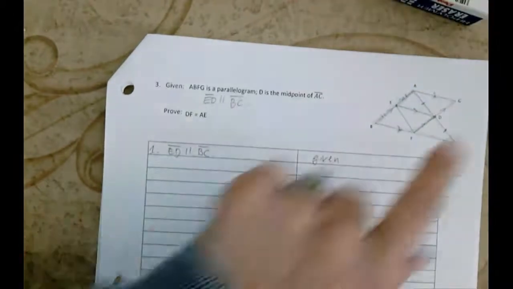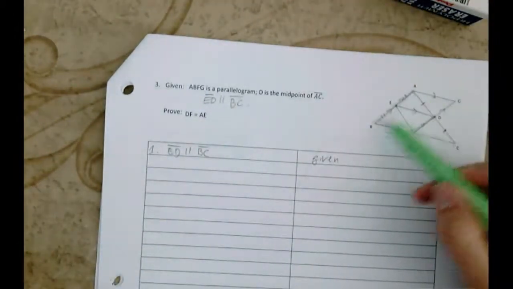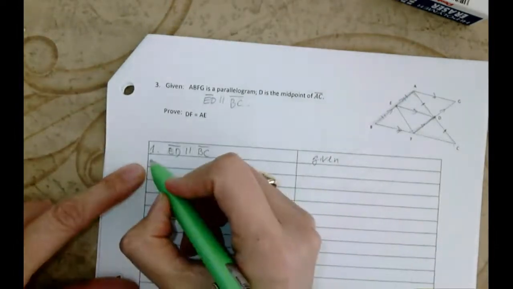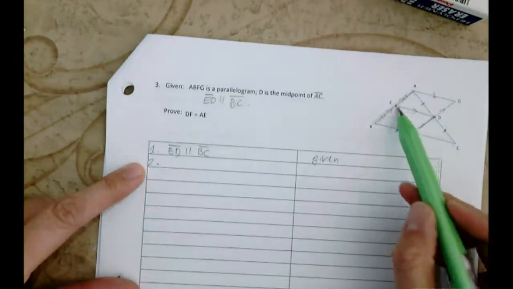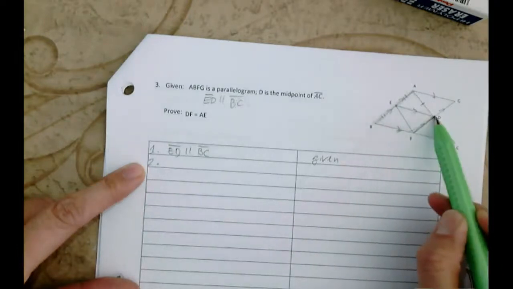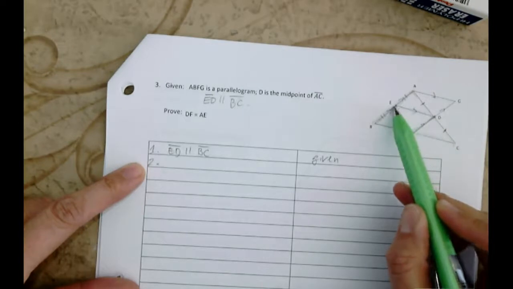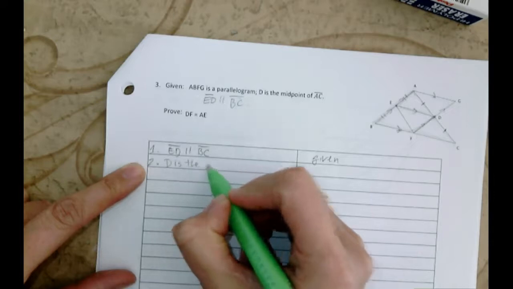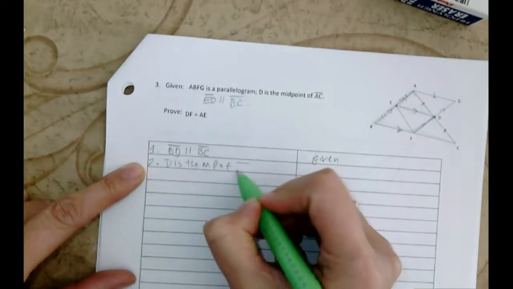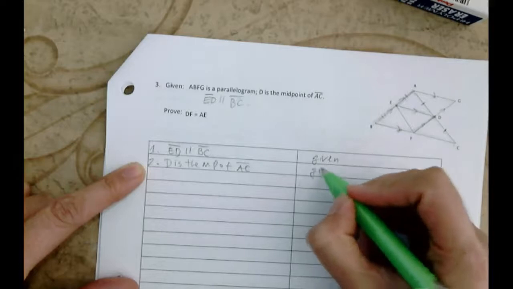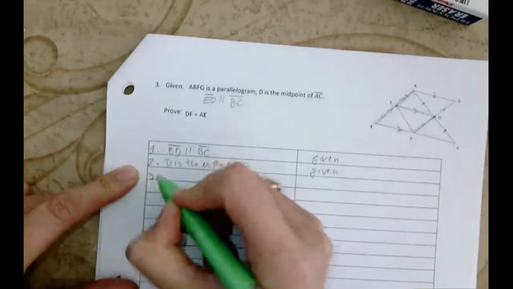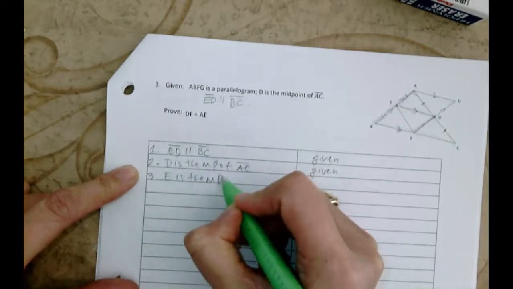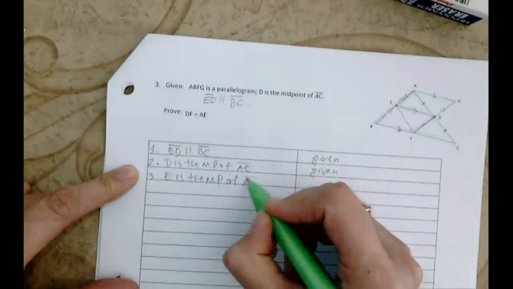You can start with the parallelogram and make this 1/2 first. That's fine with me as well. And so two, these are parallel, and this is a midpoint. Okay, so we want to say that D is the midpoint of AC, and that's given. So 3, E is the midpoint of AB.